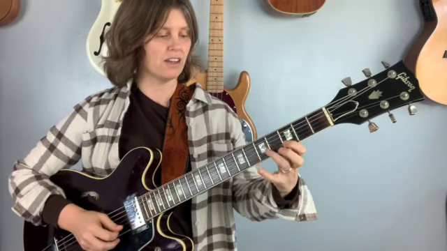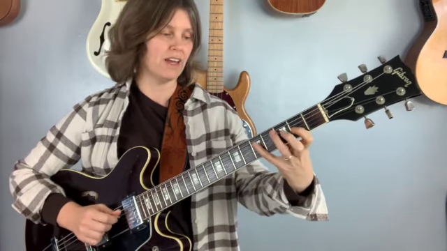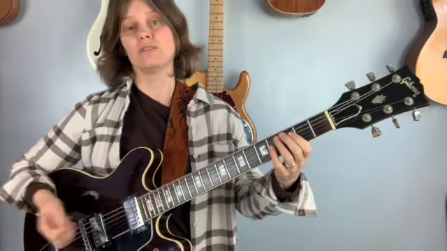So again, it's just a way to bring out a different sound instead of practicing your scales stepwise up and down, making more interesting interval leaps, right?